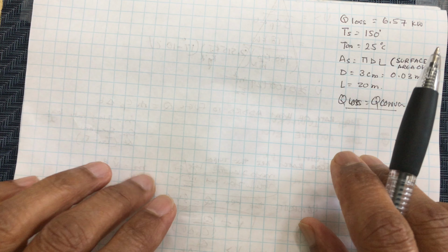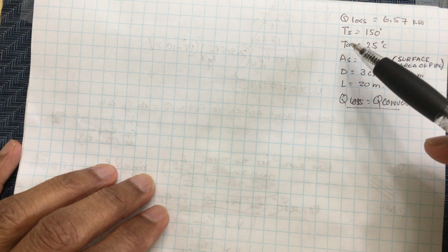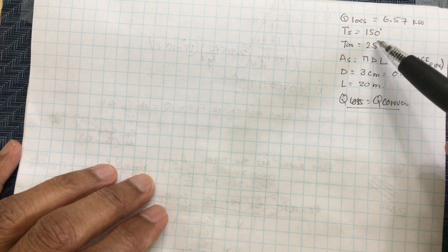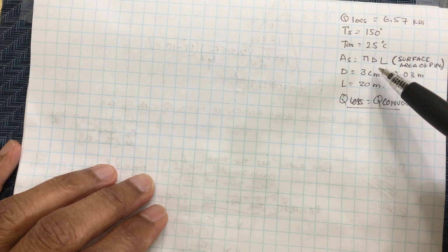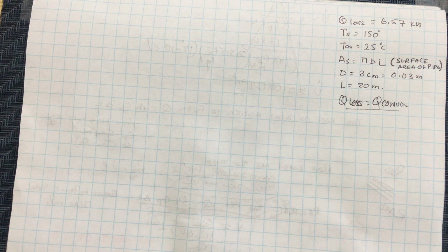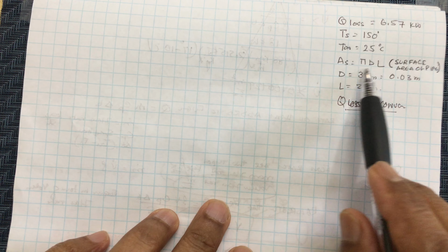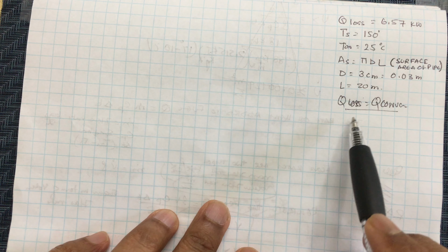Just flipping the page for the second part of the problem, I carried some of the things. We found out Q loss is 6.57 kilowatts, and we know the temperature of the surface is 150 degrees, Ts, and also surrounding is 25. And here we need the surface, because the heat is being convected from the surface of the tube. So that means we need the surface area of the tube, pi D L, pi times diameter times length, and the diameter and length are given.